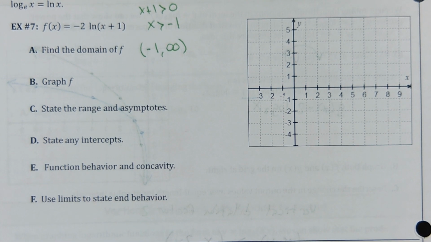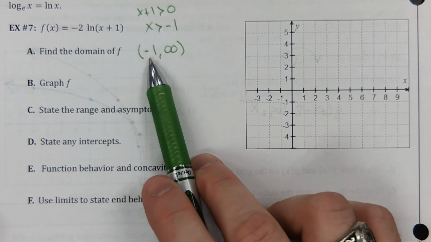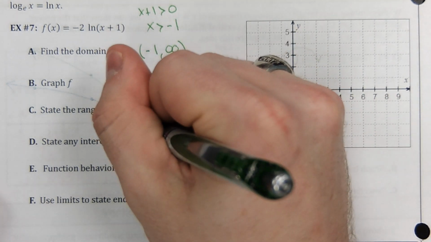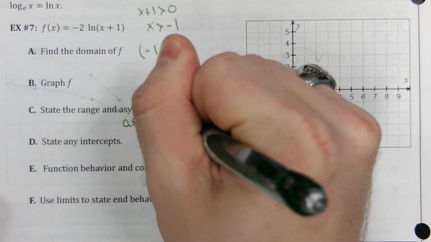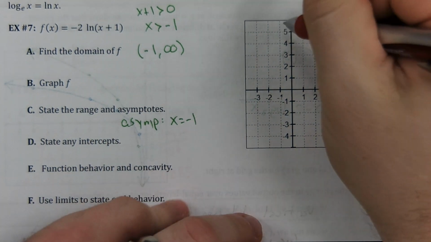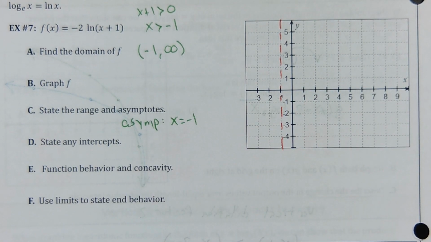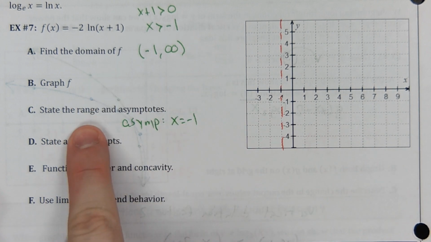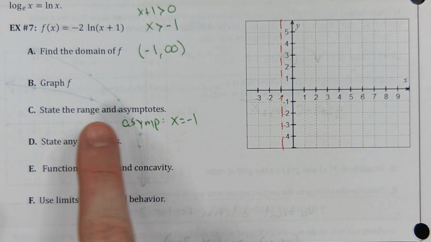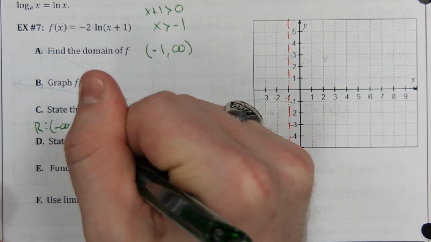Now, because it's a logarithm, I know it has a vertical asymptote, and because my domain begins at -1 without including it, I know that that is actually the asymptote. X equals -1. Like that. So I know my domain. I know the range because the range of all logarithms is the same: all real numbers. So we're going to say from -infinity to positive infinity.